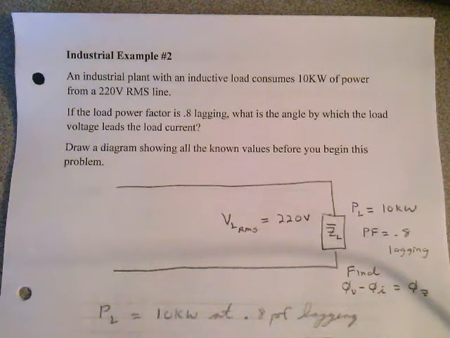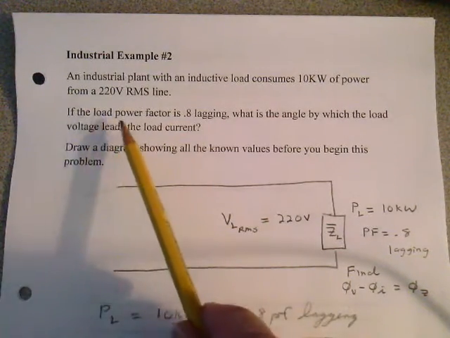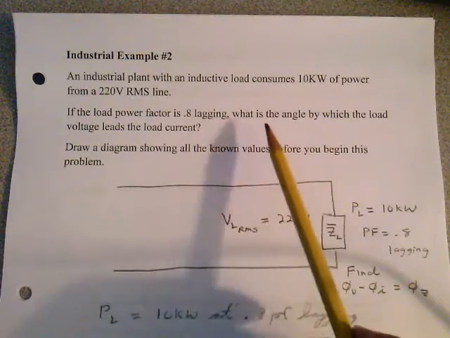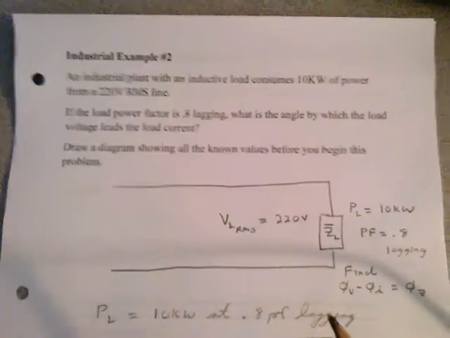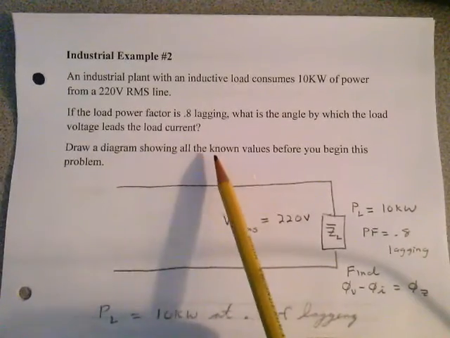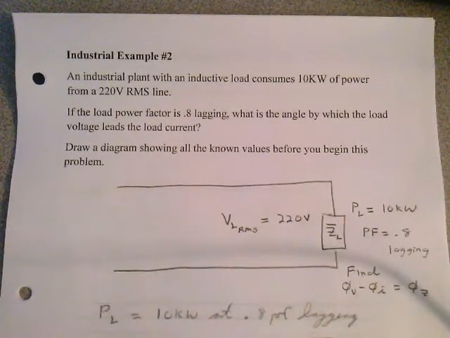So an industrial plant with an inductive load consumes 10 kilowatts of power from a 220 volt RMS line. If the load power factor is 0.8 lagging, what is the angle by which the load voltage leads the load current? Draw a diagram showing all the known values before you begin the problem.